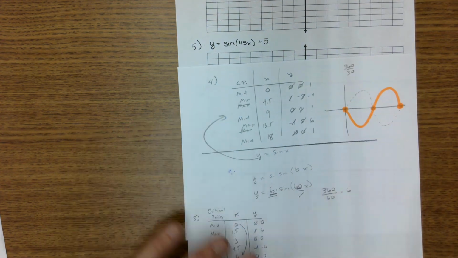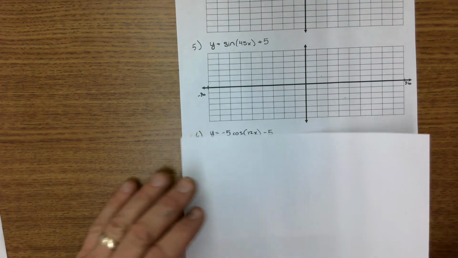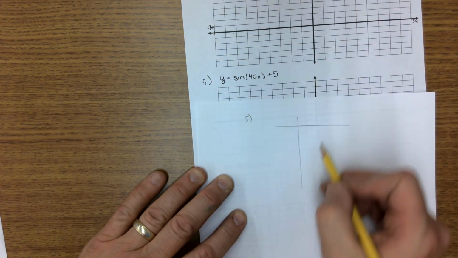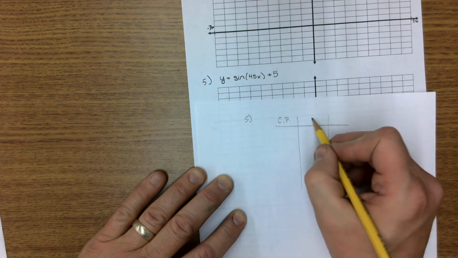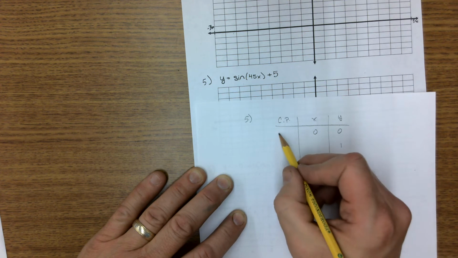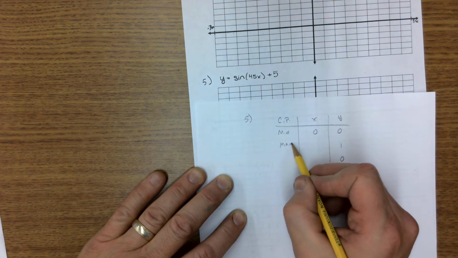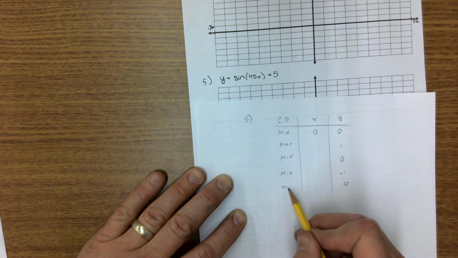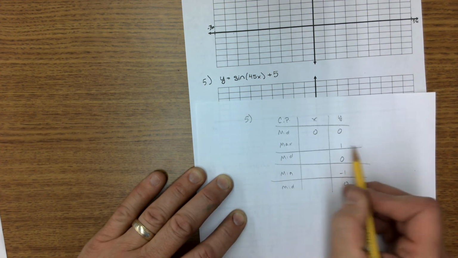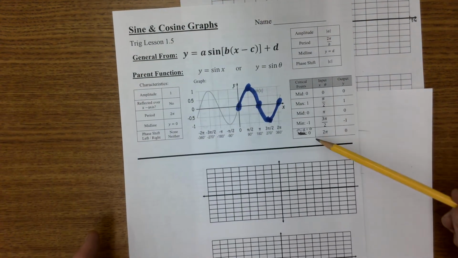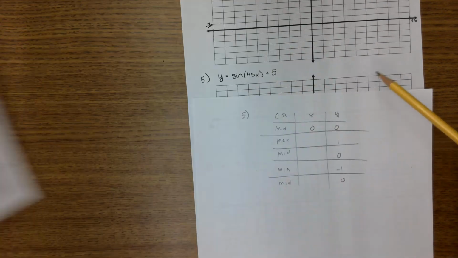Another chart we have to do, problem number 5. Let's go ahead and put this chart on the back here, number 5 for you. All right, we have to graph it. Well, we're going to get our table. Critical points, x, y, 0, 0, 1, 0, -1, 0. Mid, max, mid, minimum, mid. And if you ever forget those, they're right here. It's the path sine takes around the unit circle.